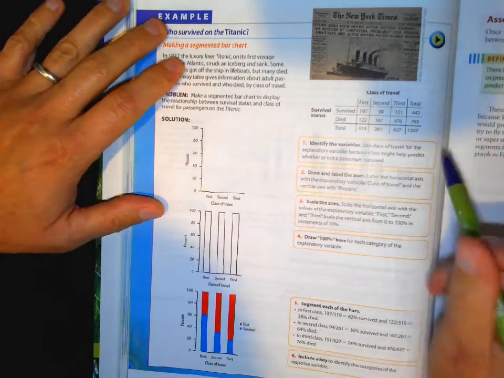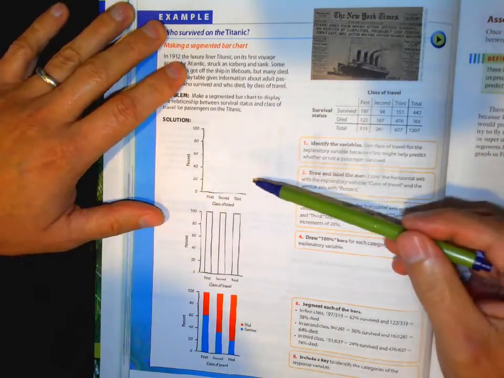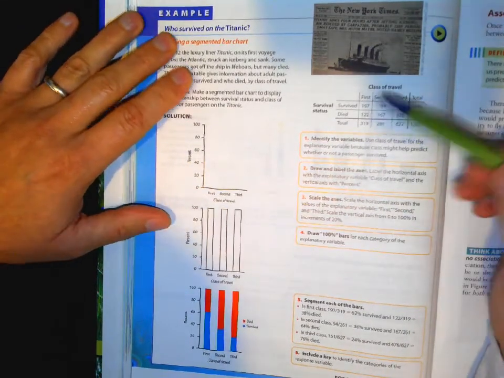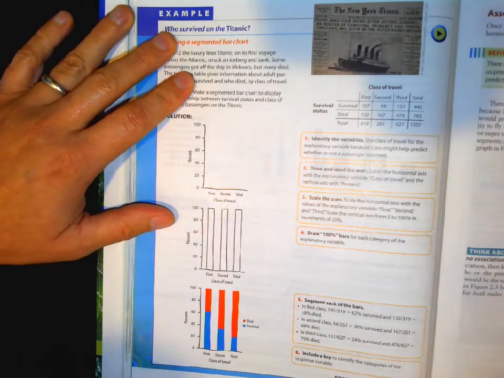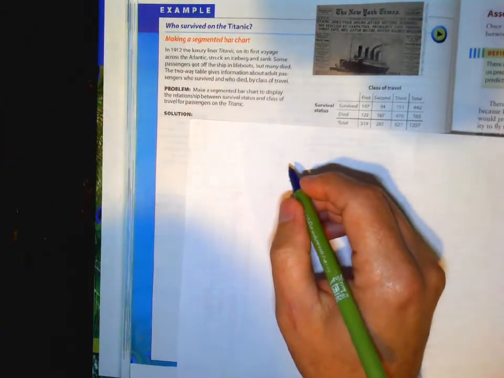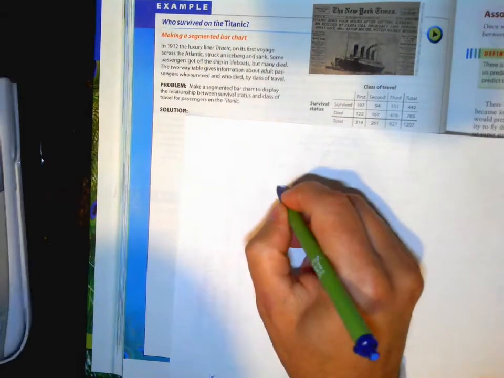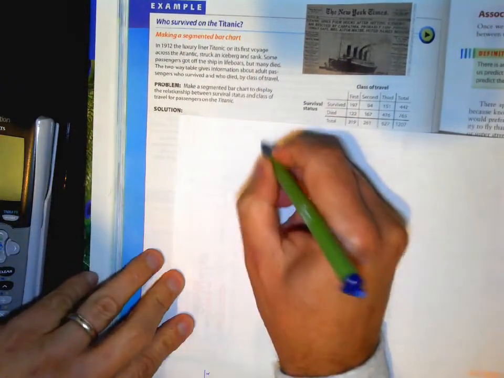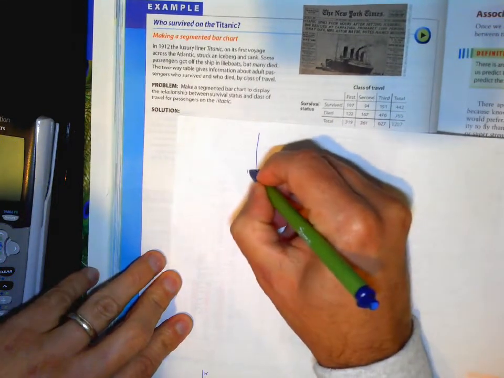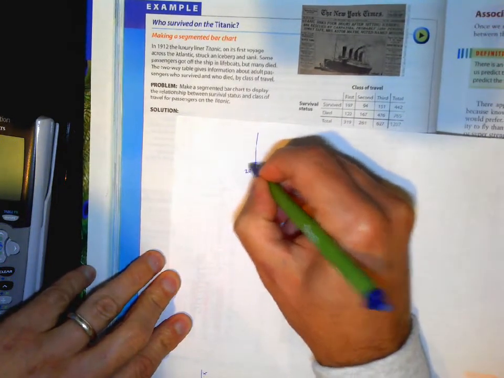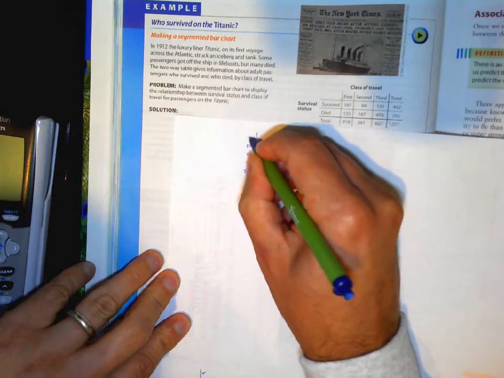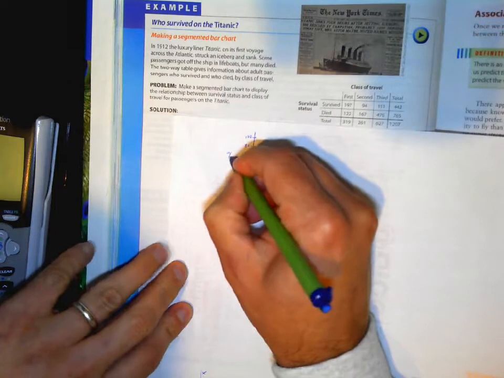If we're going to make a segmented bar graph of this, we have to find a percentage first. So grab my calculator here. We're going to make your axes. Here's our first class. I'm going to go by 20s: 20, 40, 60, 80, and then I get up to 100%.